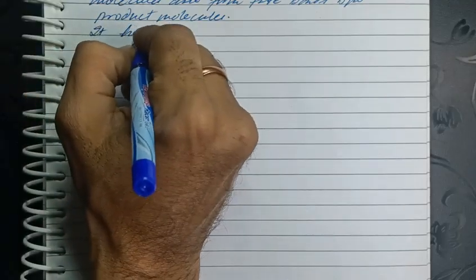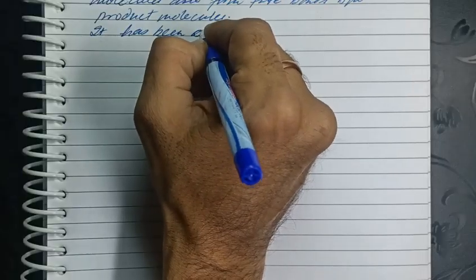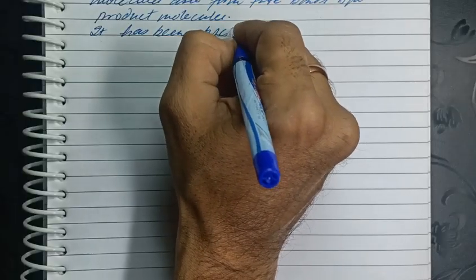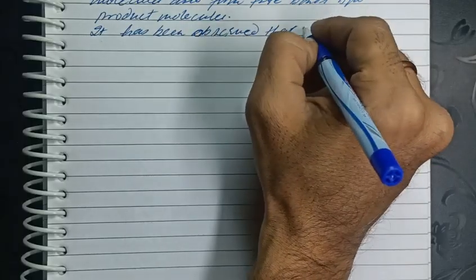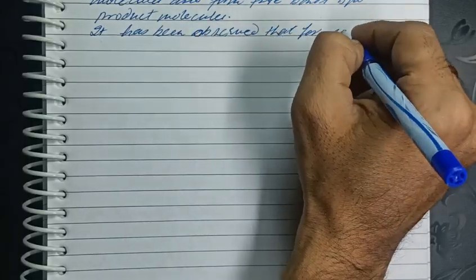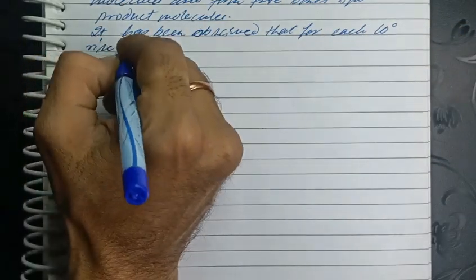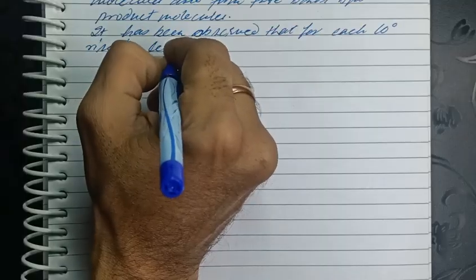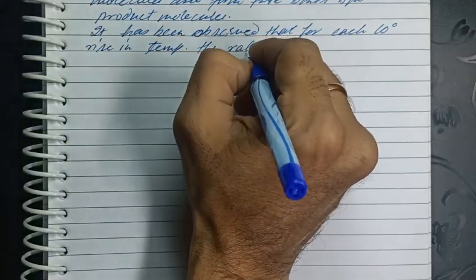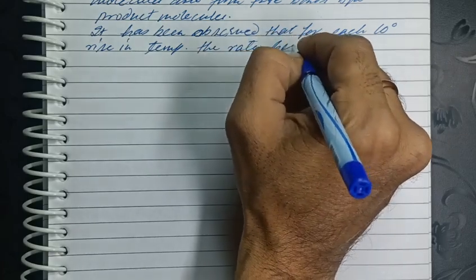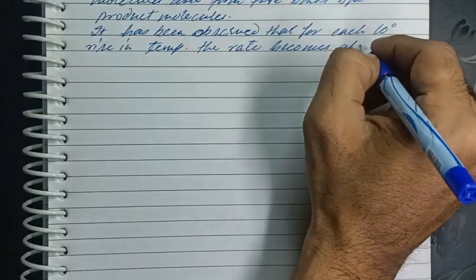It has been observed that for each 10-degree rise in temperature, the rate becomes almost double.